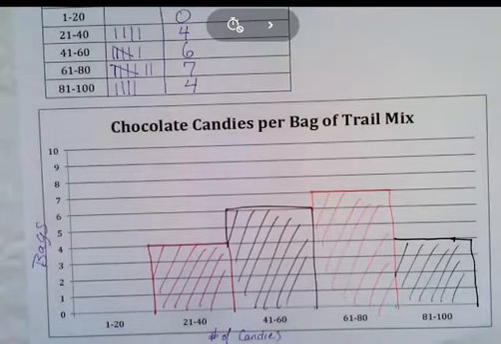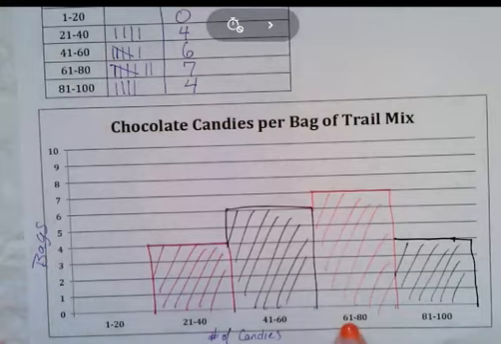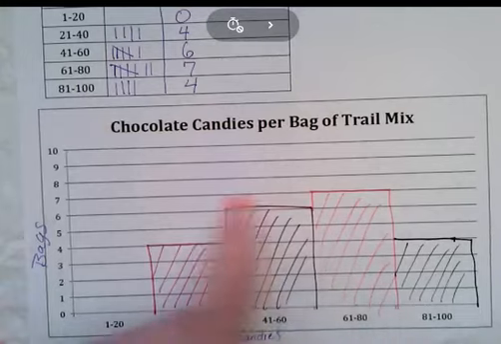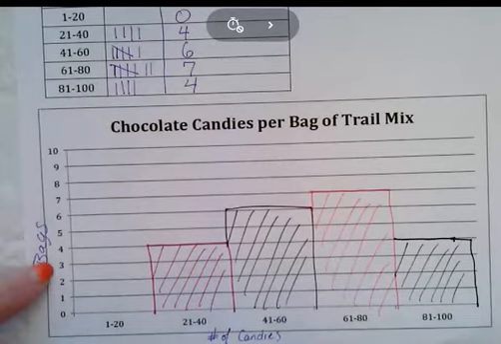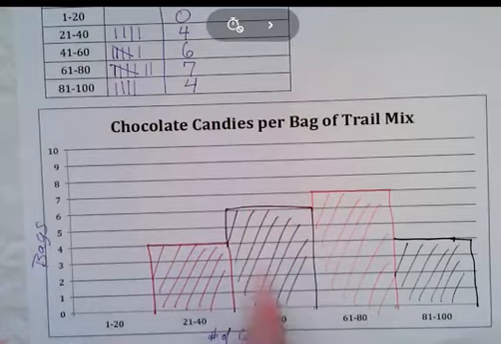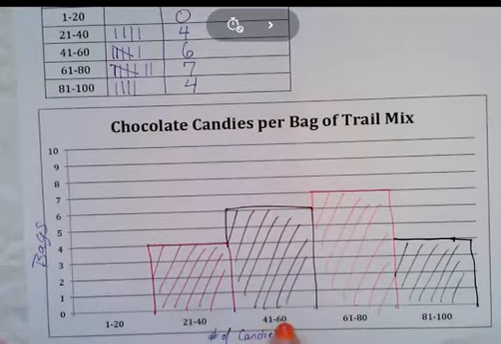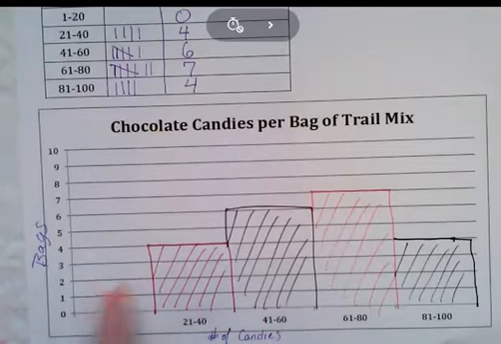Again, you can immediately look, like if I were to look at this one, that says 61 to 80. So go across, there were 7 bags that had 61 to 80 candies in those bags, anywhere in between that range. If I wanted to see, there were 6 bags that had anywhere from 41 to 60 chocolate candies in them. And then thankfully, there were no bags that had just 20 or fewer candies in them.